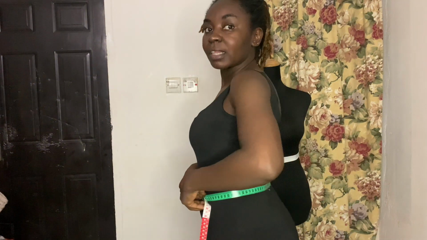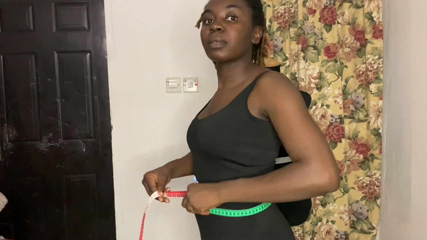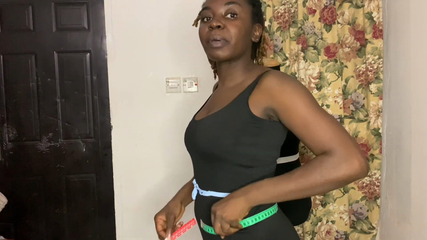And then for my navel line, you can literally just touch that. Okay, so this is my navel line, sorry. And then it should be a bit lower at the back. Follow the line. Then we have my lower waist, just above my pelvic bone.